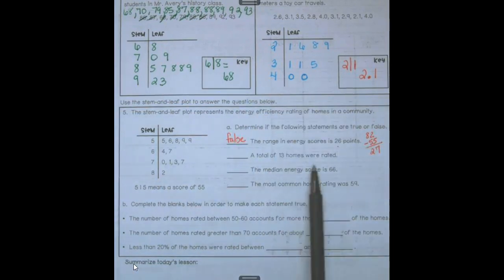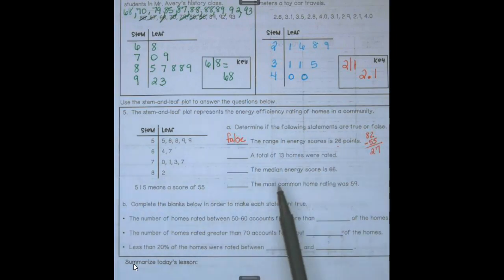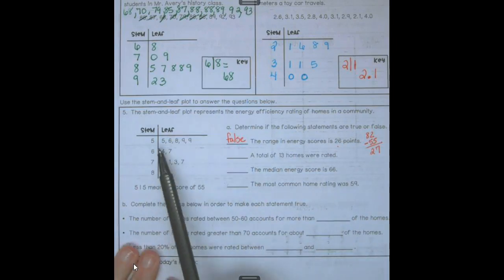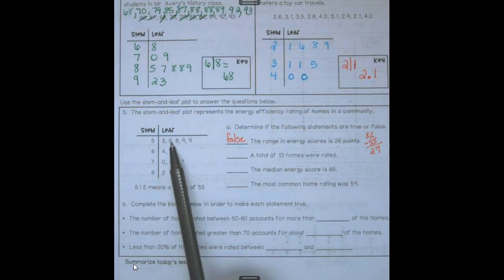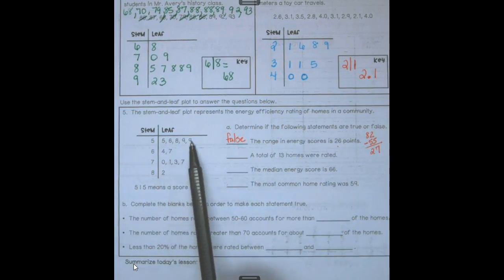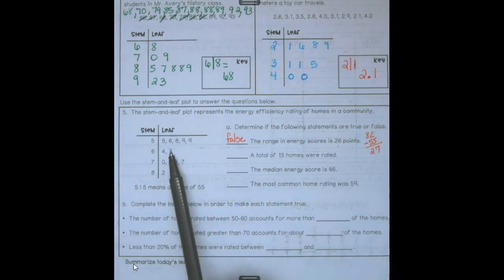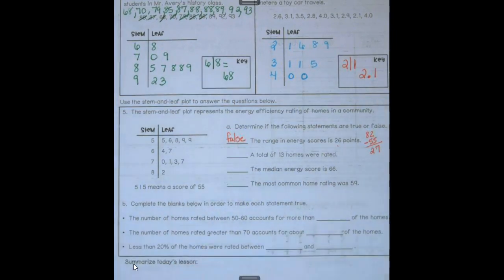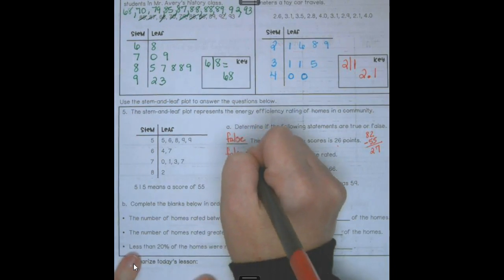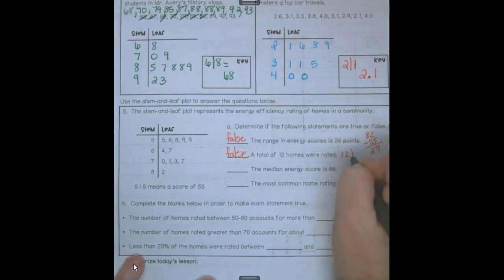B, a total of 13 homes were rated. You need to count how many numbers you added to determine if there are 13. So let's count them: 1, 2, 3, 4, 5, 6, 7, 8, 9, 10, 11, 12. So they rated 12 homes, not a total of 13 homes. True or false? False, because it is 12 homes.